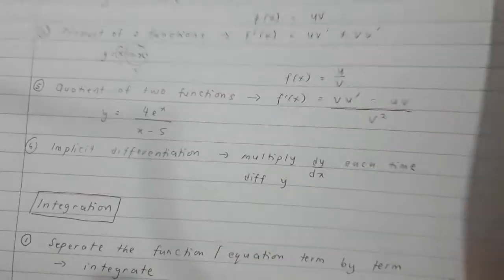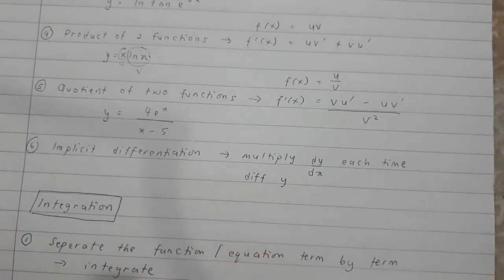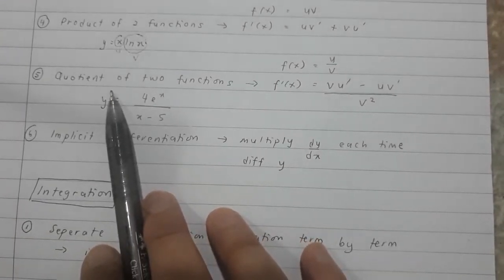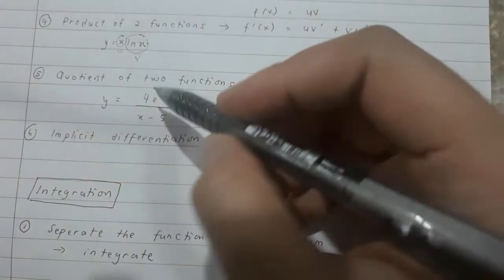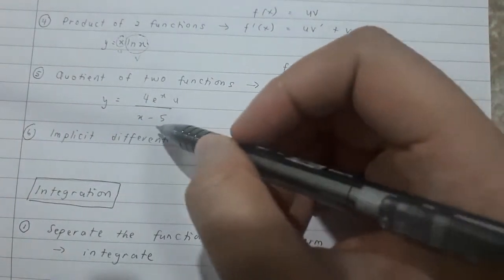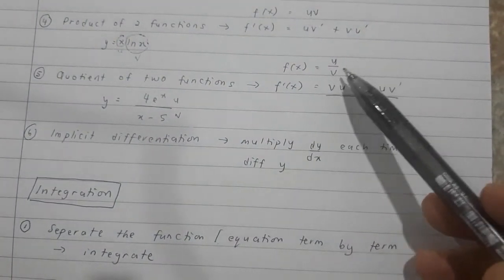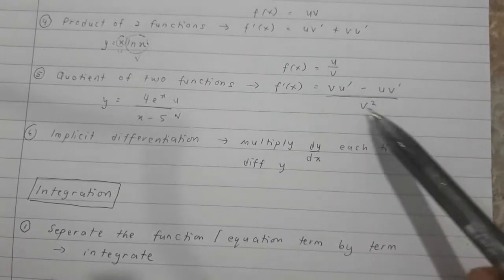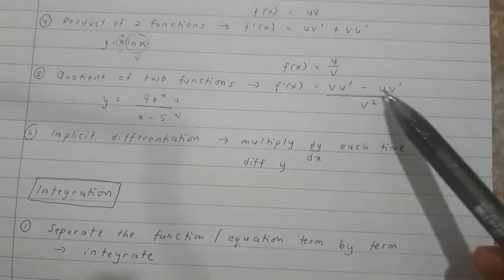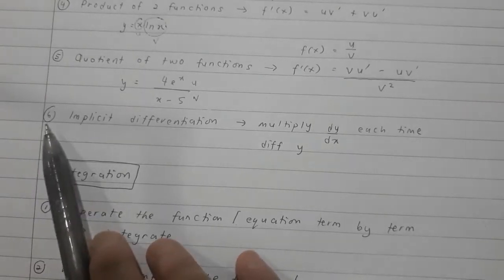Method number 5. When we want to differentiate a quotient of two functions, or bahagi. For example, here we have y equals 4e to the x over x minus 5. So 4e^x is u, x minus 5 is v. So f(x) equals function u over function v. To differentiate f'(x), we can use this formula: (v u' minus u v') over v squared. Or the last method, number 6.